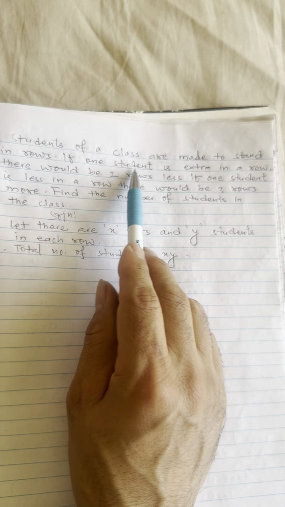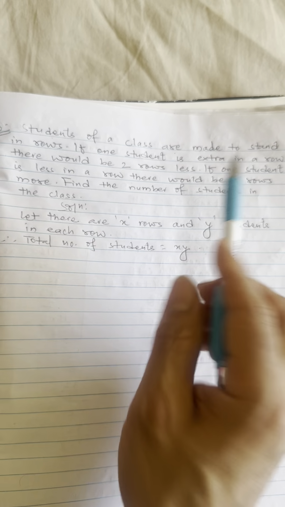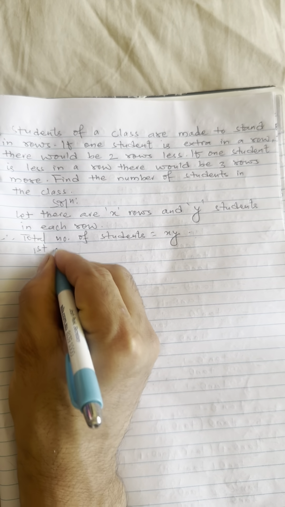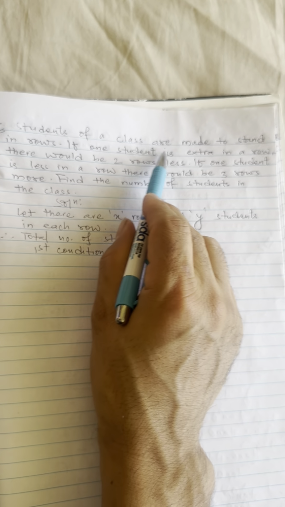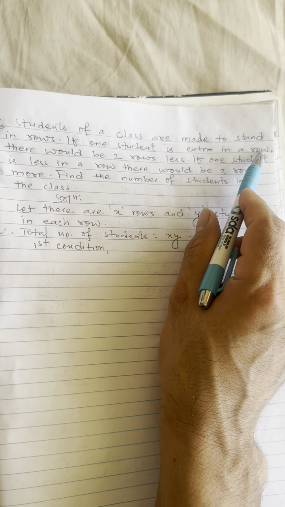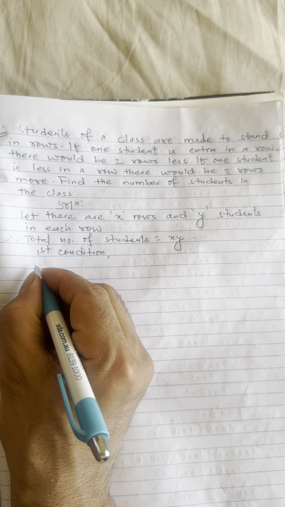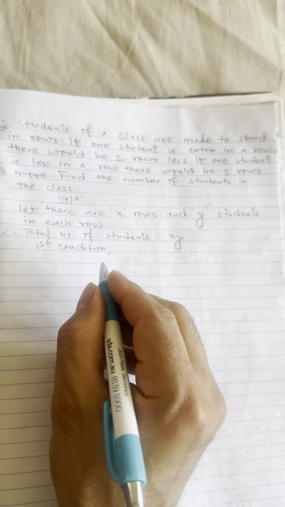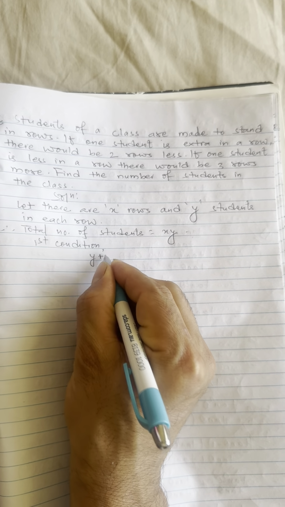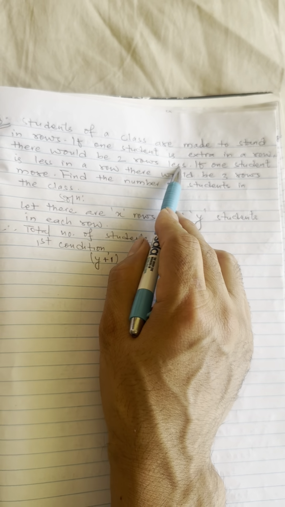If one student is extra in a row, there would be 2 rows less. So first condition is, if one student is extra in a row. How many rows are there initially? x rows. And how many students are there? y students. If one student is extra, that will be y plus 1. There will be 2 rows less. Less means minus.